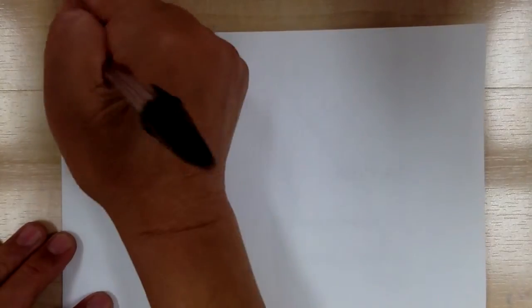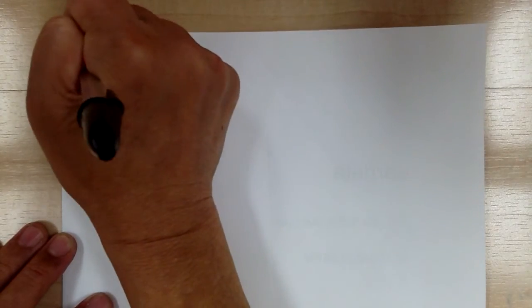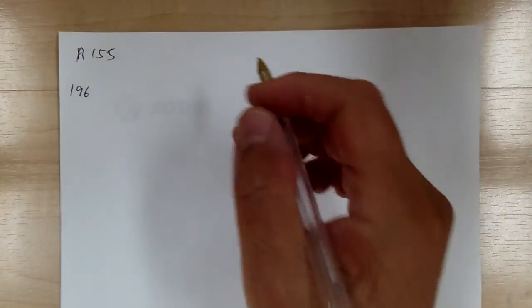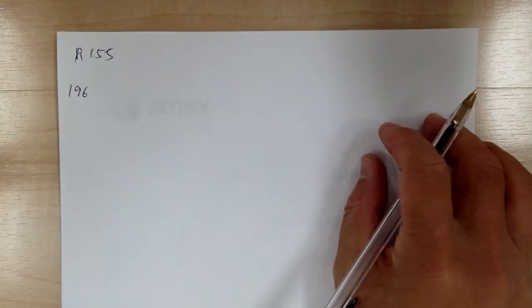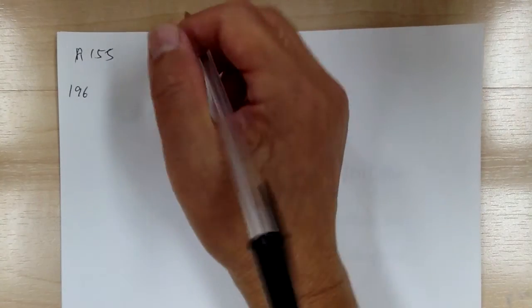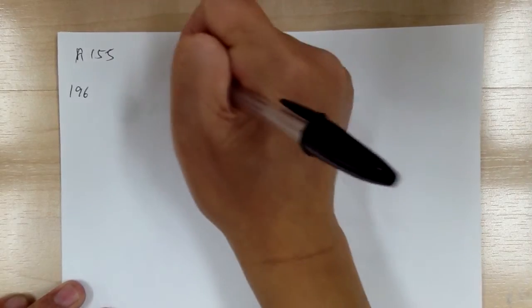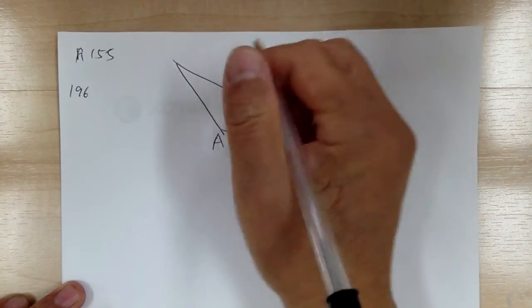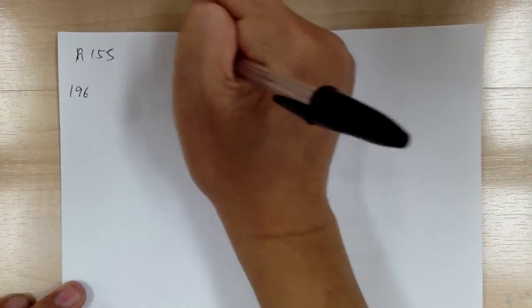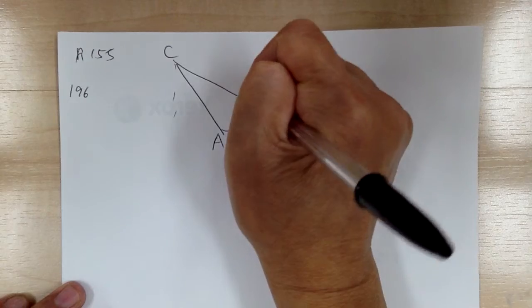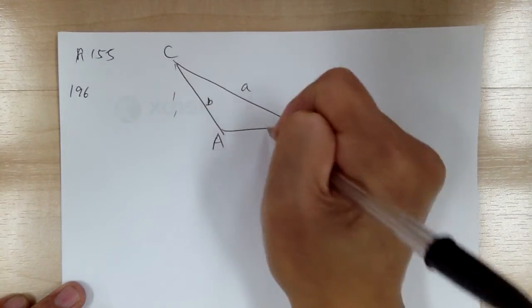Okay, let's go to 196. You have a triangle ABC. If angle A is greater than B, then BC is greater than AC. Let's consider two situations. First, let's consider if it's an obtuse angle. So you got A, B, C, and you have this kind of situation. So let's call this A, B, C.